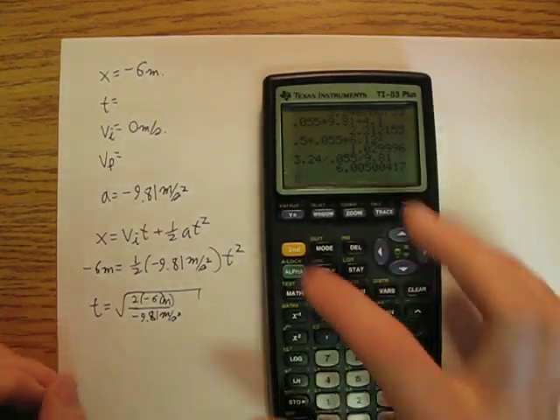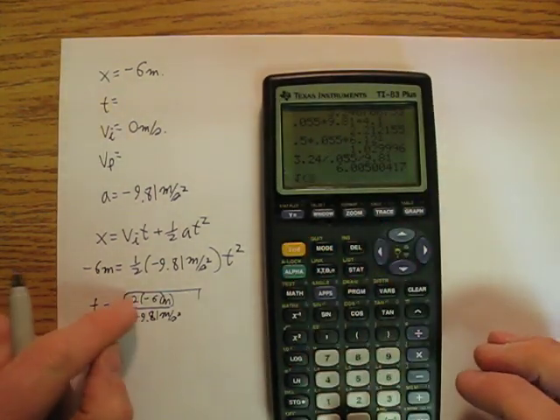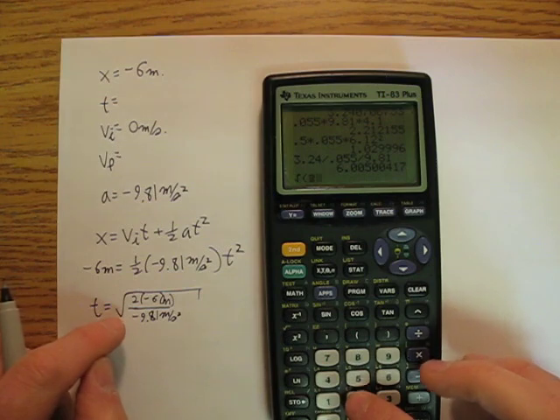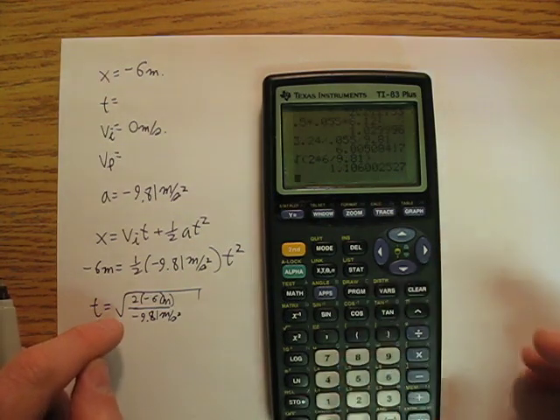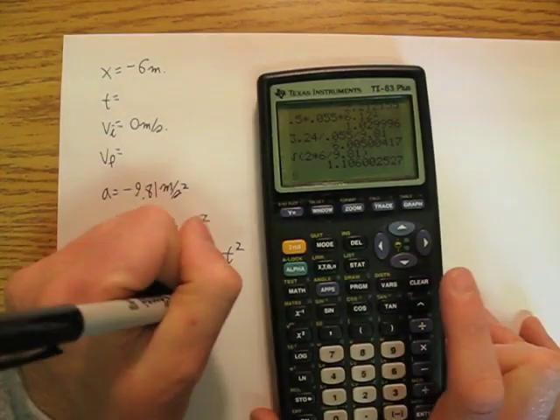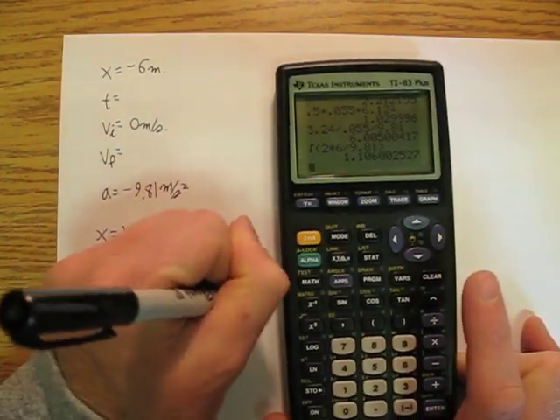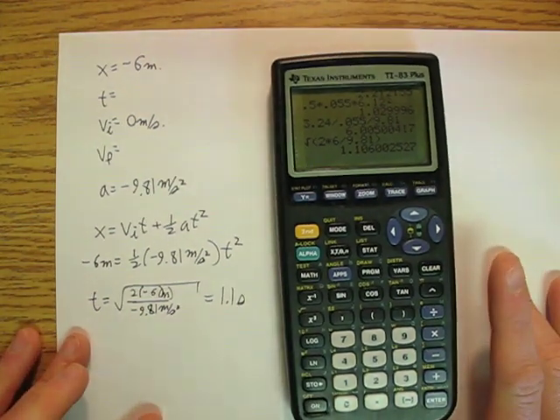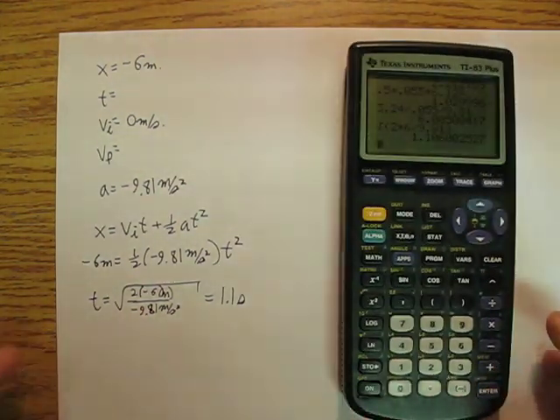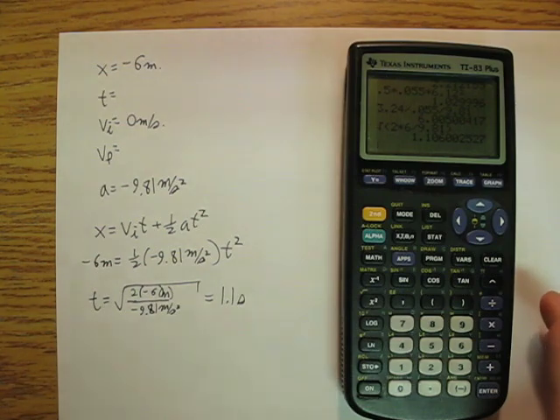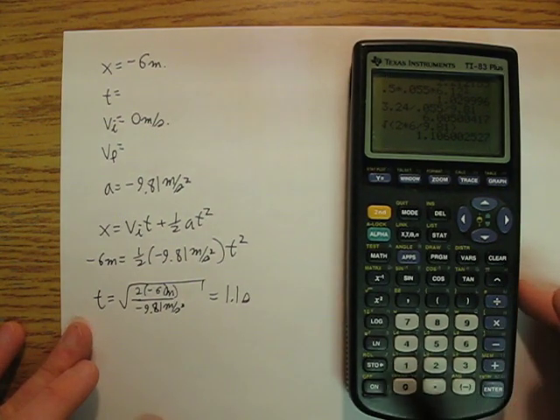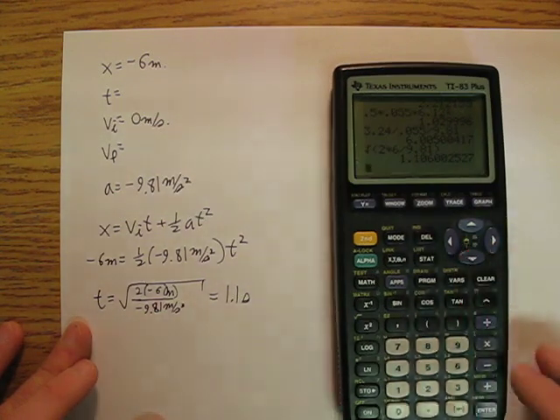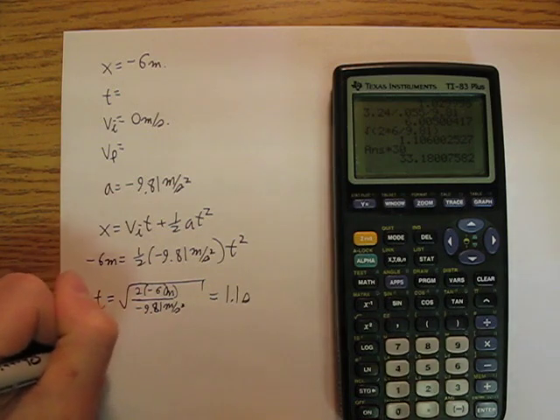So if I do that on my calculator, I'm going to ignore the negatives. 2 times 6 divided by 9.81, I get 1.1 seconds, like 1.106. Now I was shooting at 30 frames per second, so I multiply that by 30 and I get 33 frames.